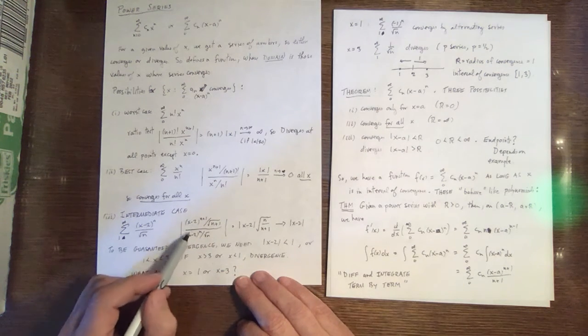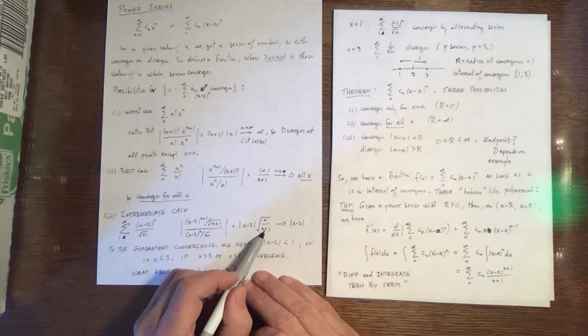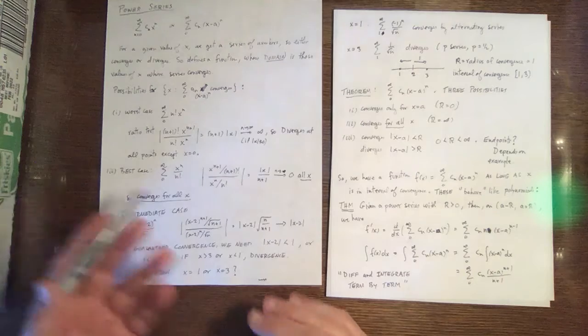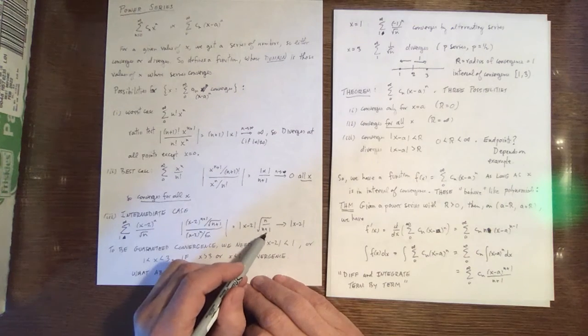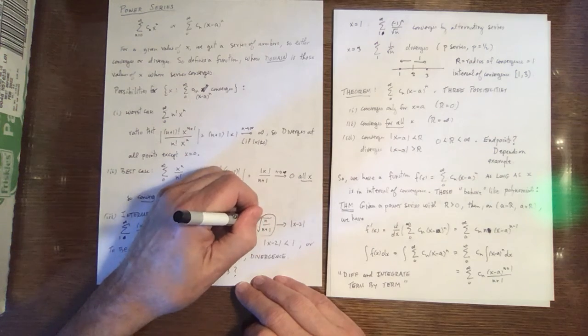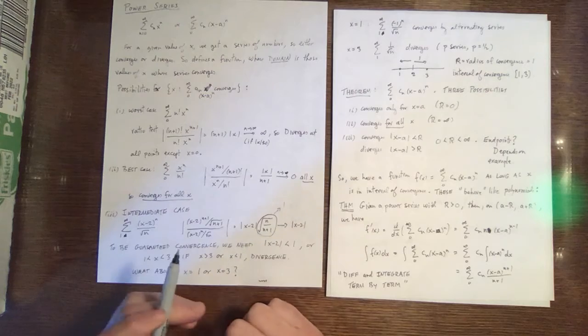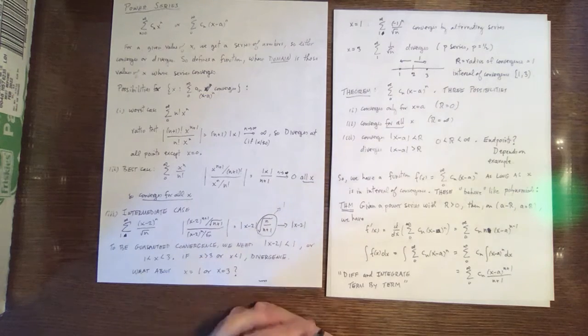The powers of x minus 2 cancel, leaving just this. And these guys give you that. And we've known for a long time that something like this goes to 1. This guy goes to 1 as n goes to infinity. So the entire thing goes to the absolute value of x minus 2.